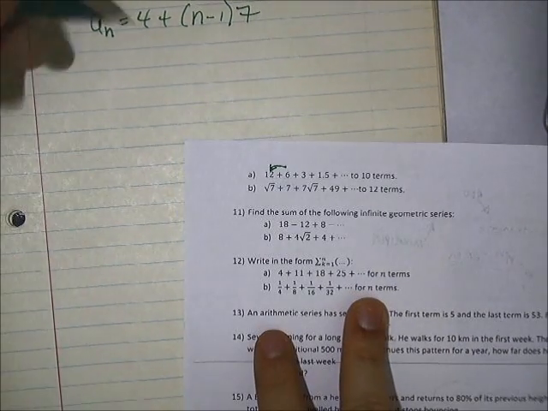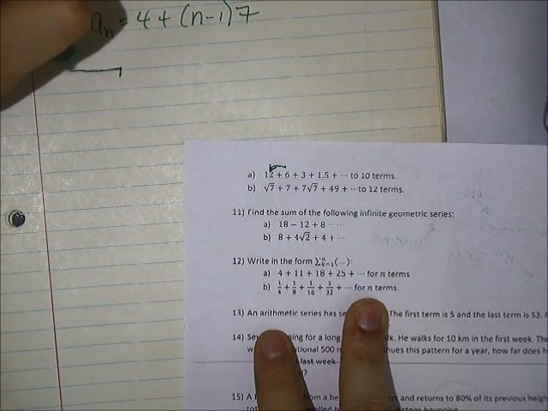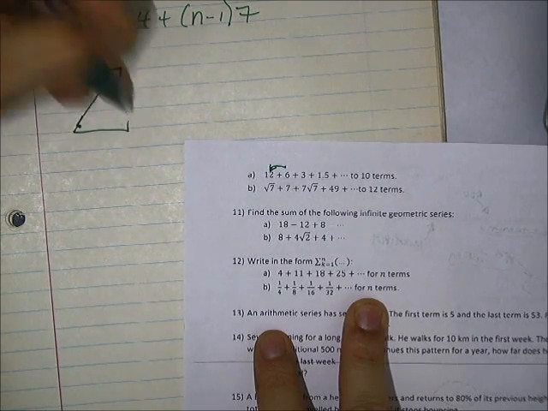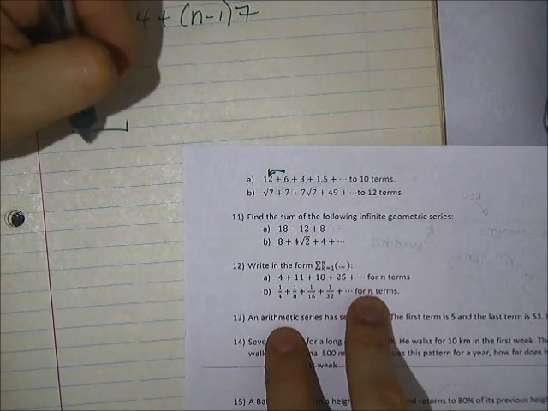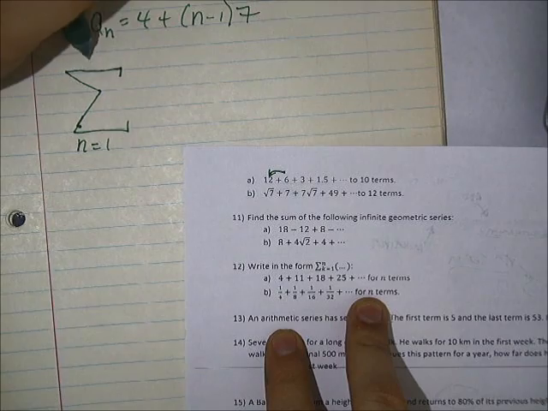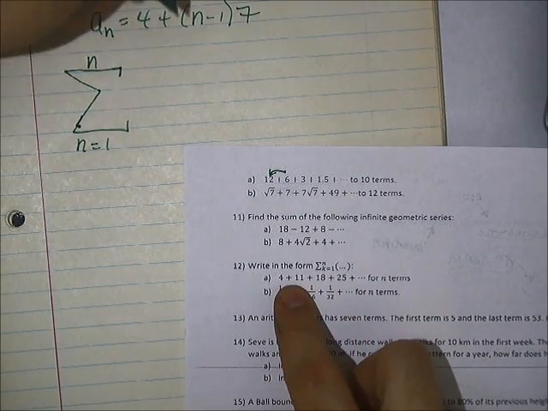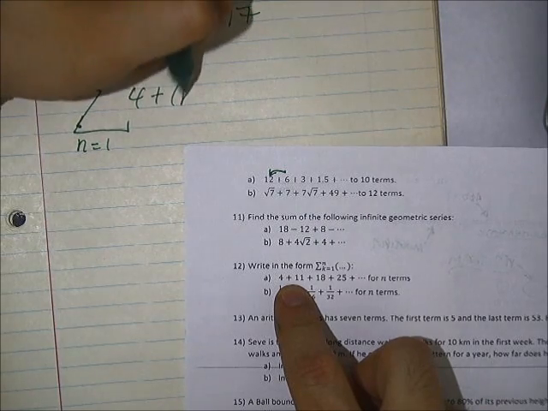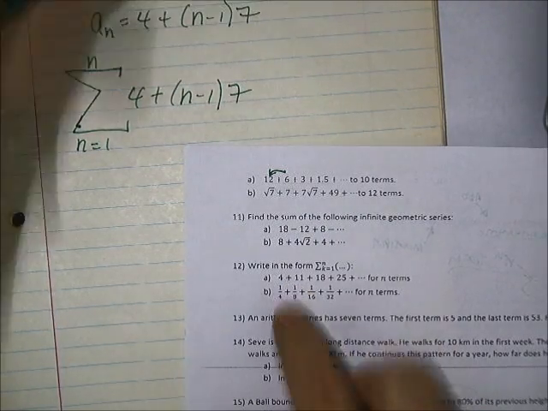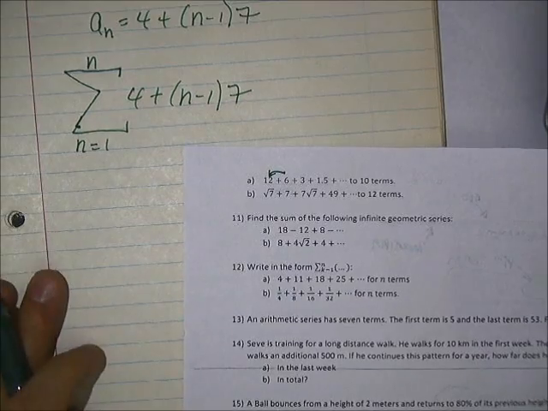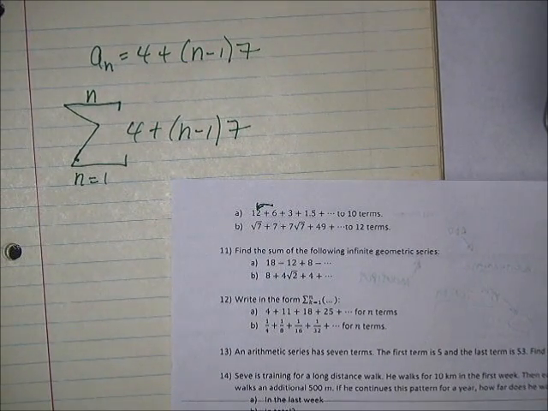And then I'm going to go, here's my summation notation, and I'm going to go from n equals 1 all the way to n. And I'm going to say 4 plus n minus 1 times 7. And that's all there is to it.